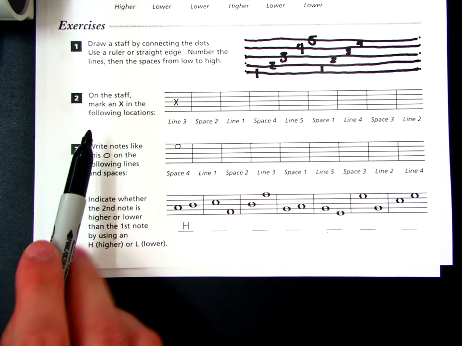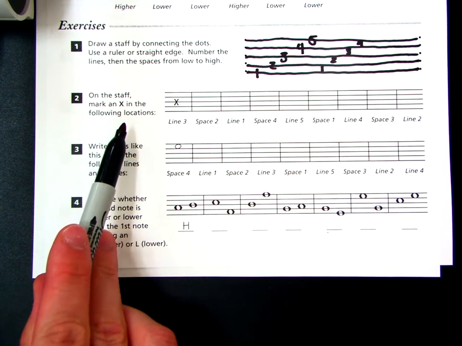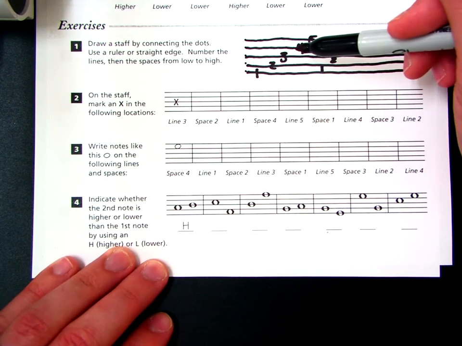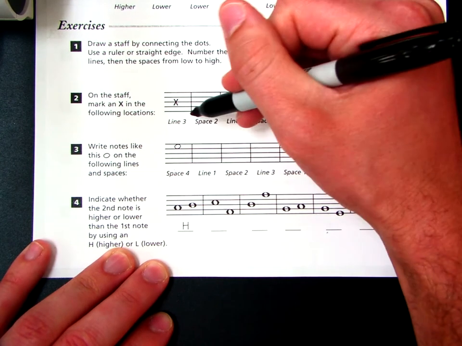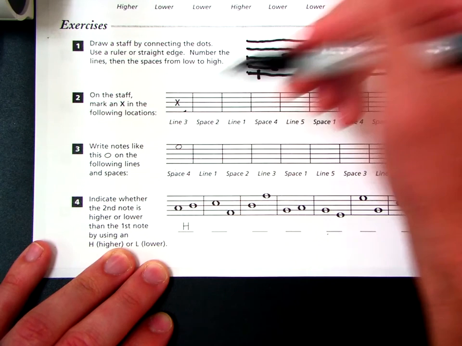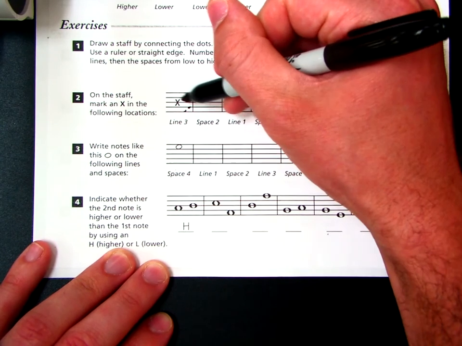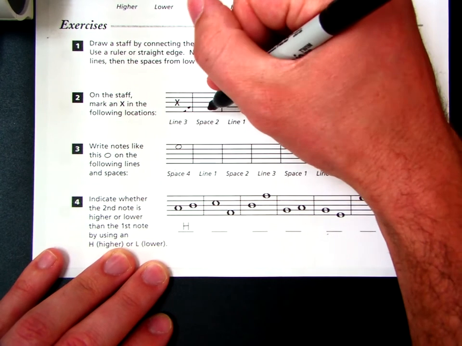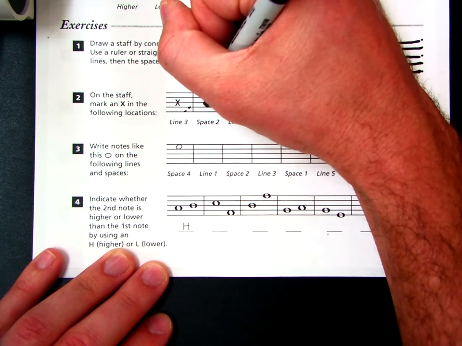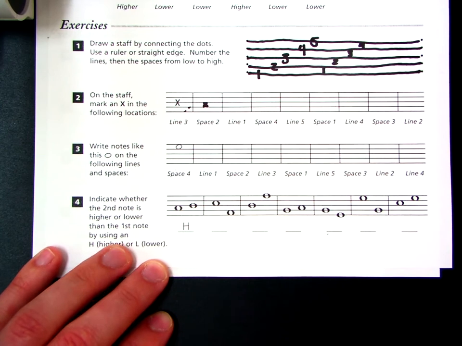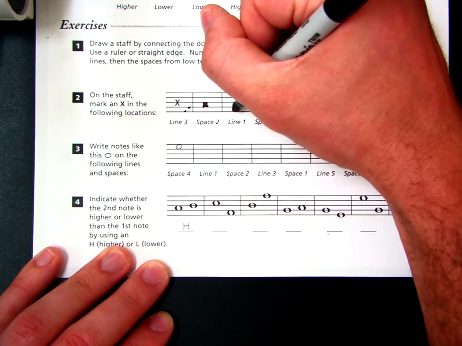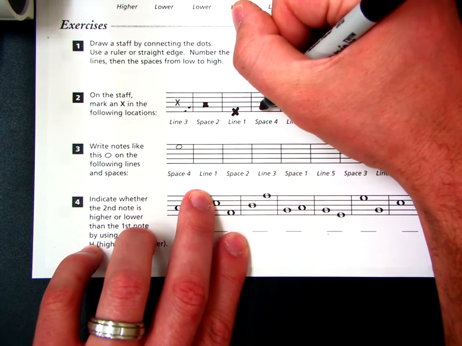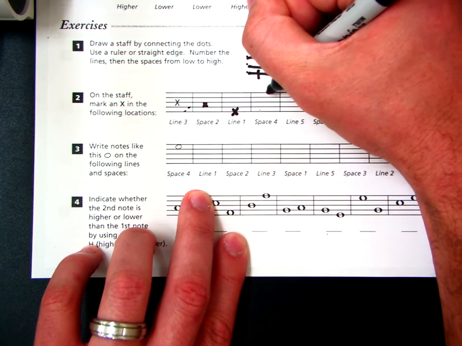Excellent. Number 2, on the staff, mark an X in the following locations. So line number 3, we can use what we just drew up here to track back if we need to, so we count up. Here's line 1, here's line 2, and then line 3 is where they put the X. So that's our example. Space number 2, space number 1, space number 2, put an X there. Alright, line number 1, the very bottom line.